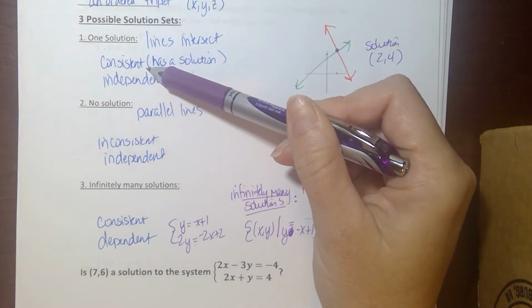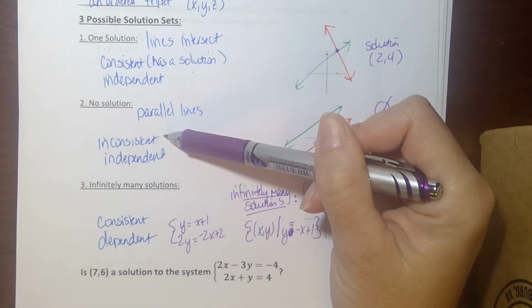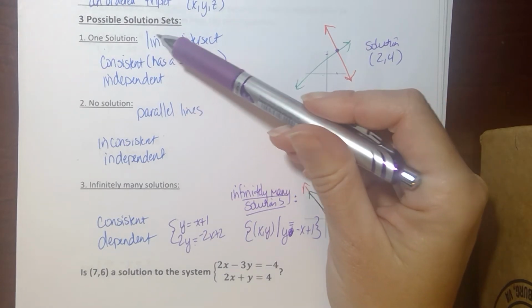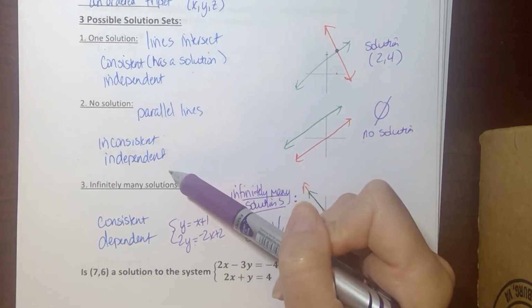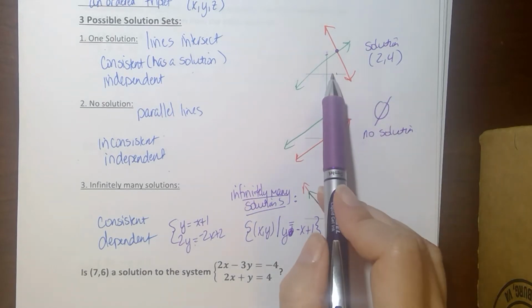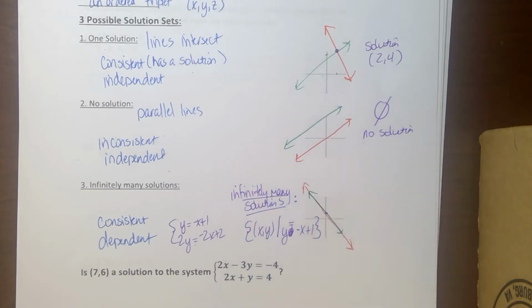The two possibilities where I have solutions are considered consistent systems. If there's no solution, that's an inconsistent system. In means not consistent. My two possibilities where the lines are individual separate lines are independent solutions. Where I really just have one graph, that is a dependent system because one equation depends on the other. These are the three possible solution sets for linear systems. Keep in mind, a line can only intersect another line in one location. If I had a nonlinear system, it's possible that I could have more than one intersection point.